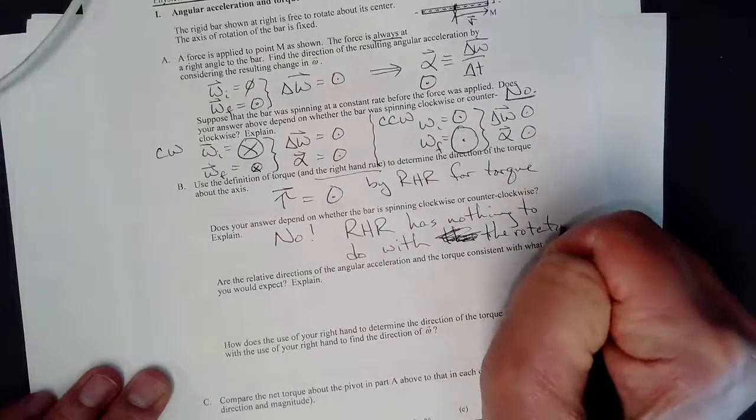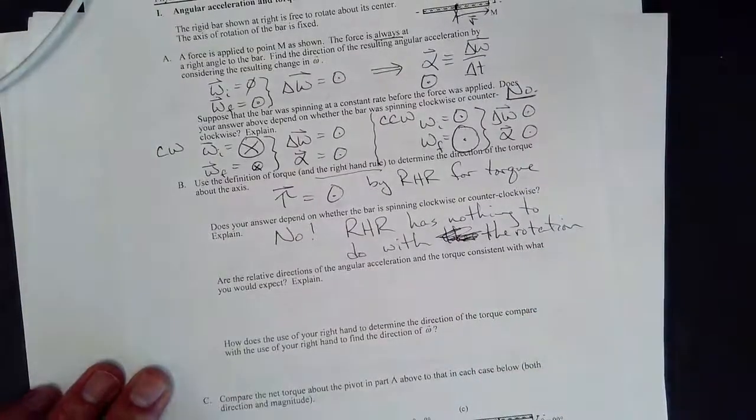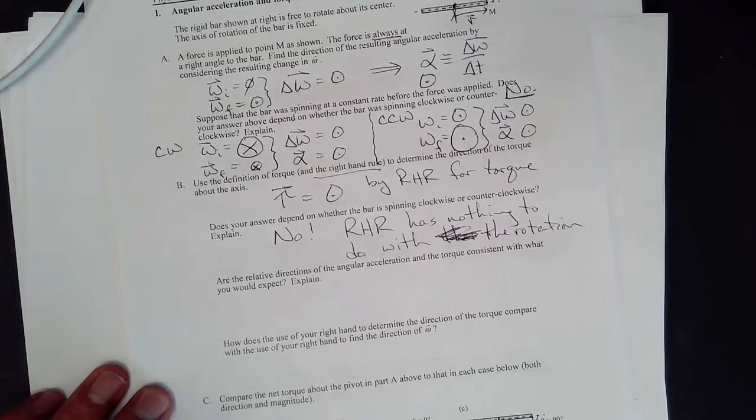The relationship between the r vector and the F vector is always going to be the same, even as it's turning or rotating. Are the relative directions of the angular acceleration and the torque consistent with what you would expect? Yes.